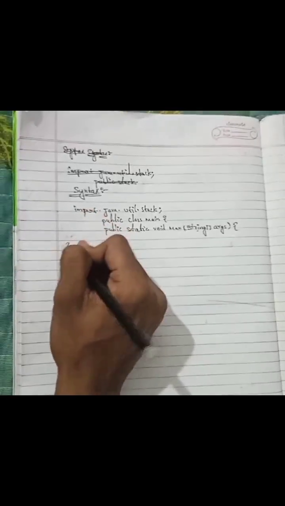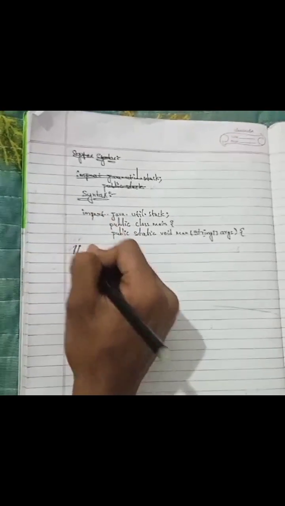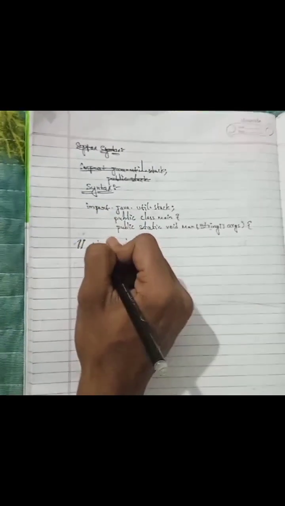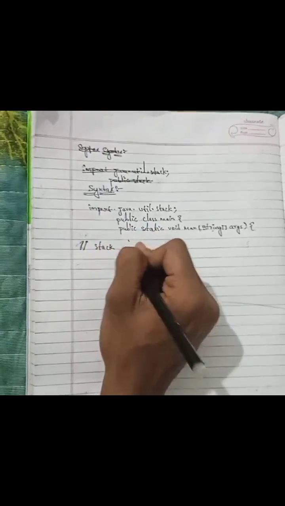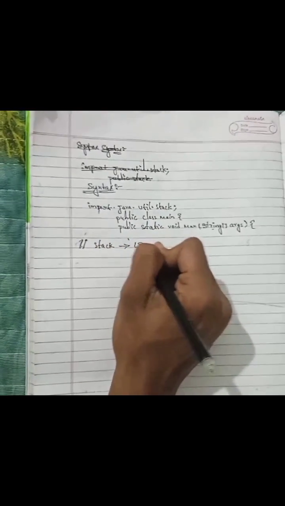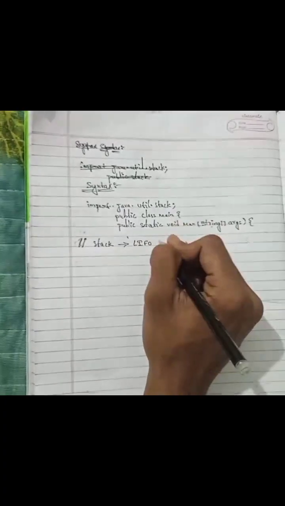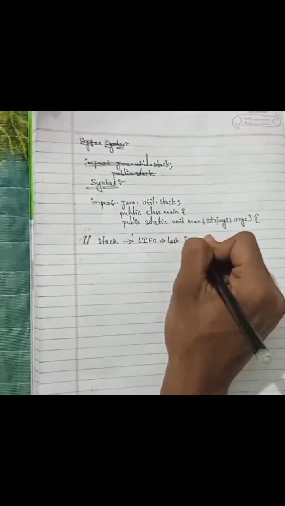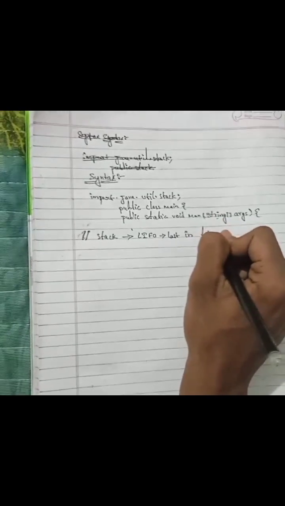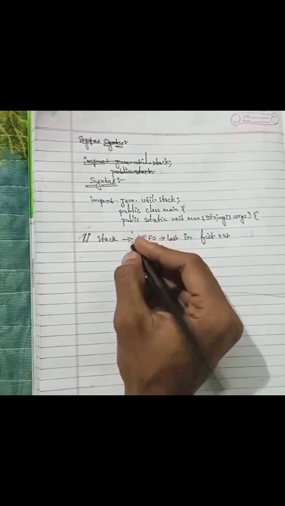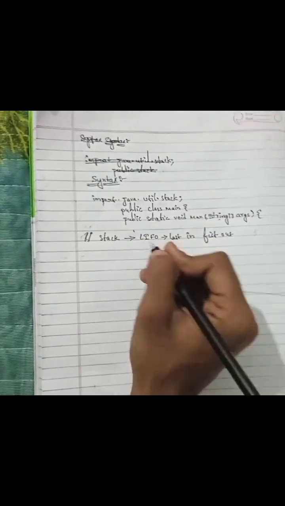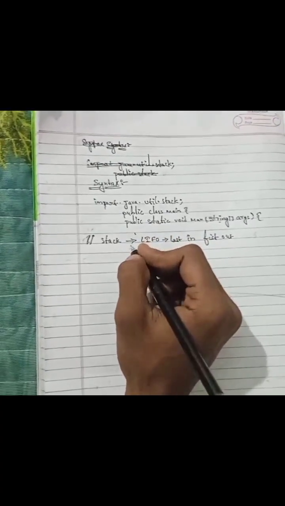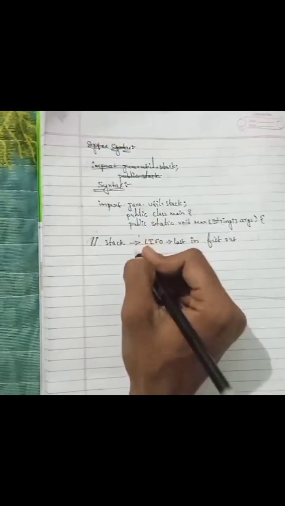The stack, these are the comment lines in Java. The stack is a LIFO data structure. LIFO means last in, first out. It stores your data like vertical towers, like a building.